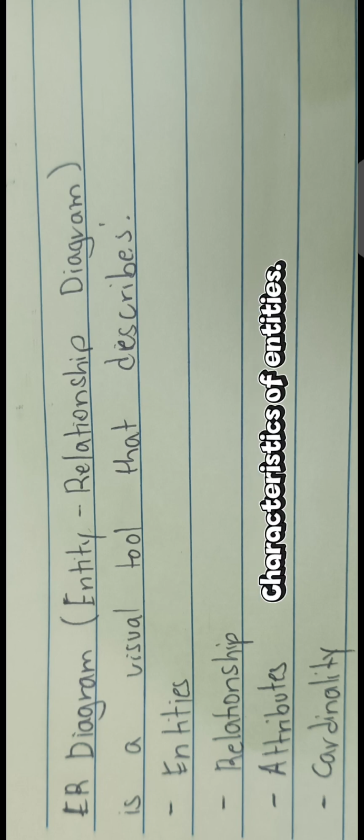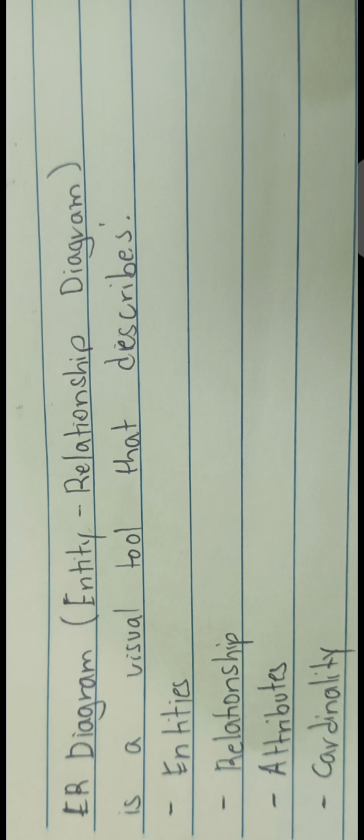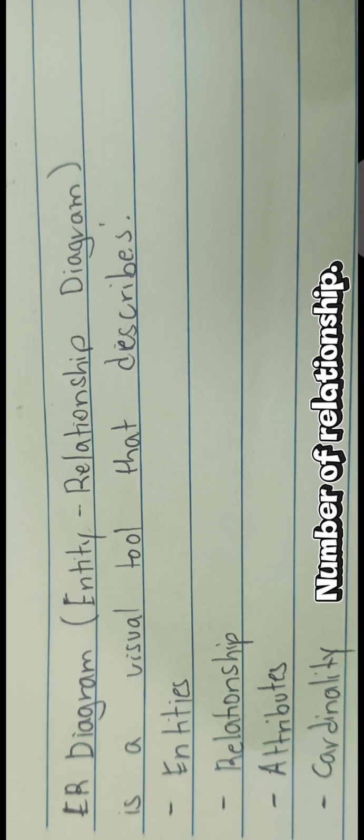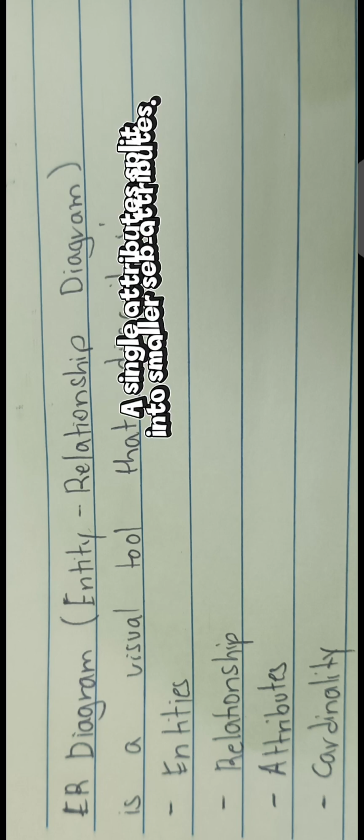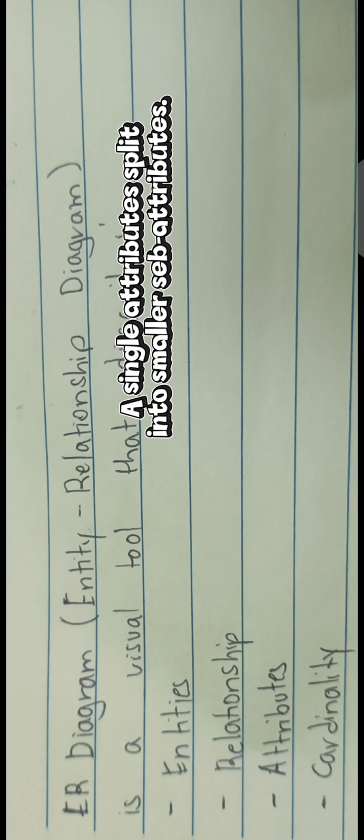So, the two entities have a connection or relationship. Next is the attributes, characteristic of entities, and the cardinality, number of relationship. Example, one customer have many orders.